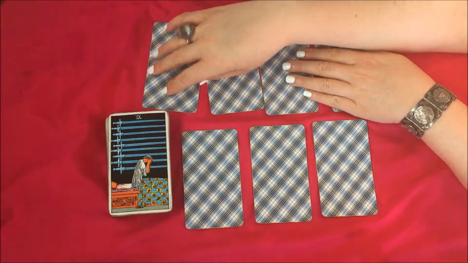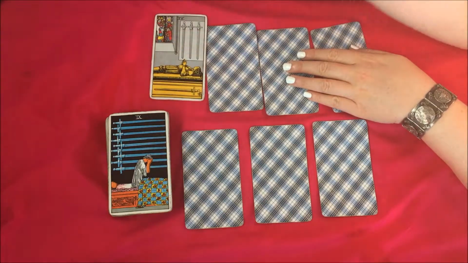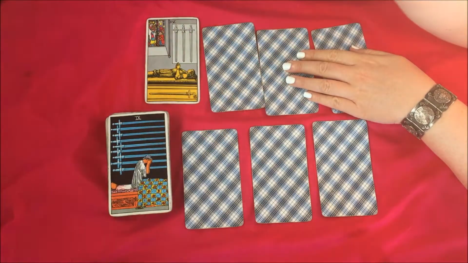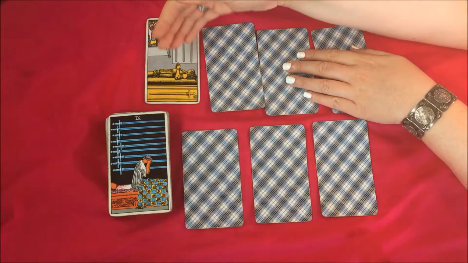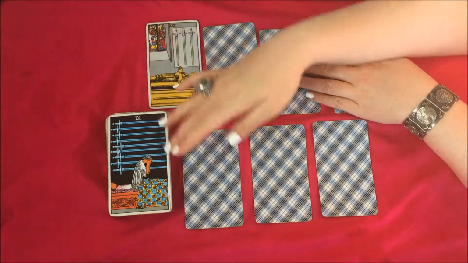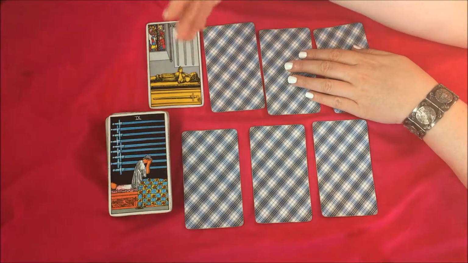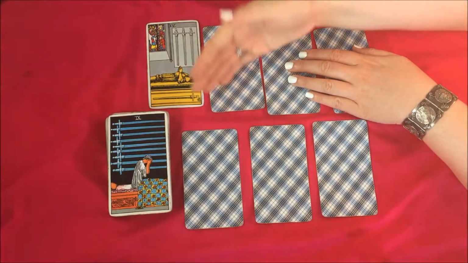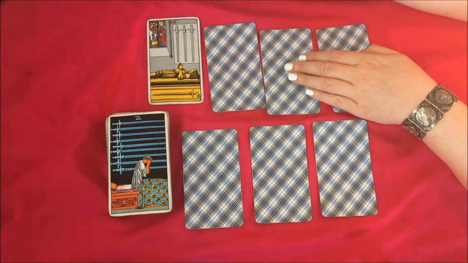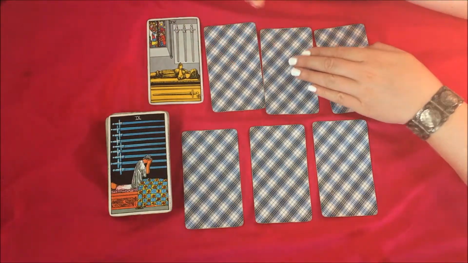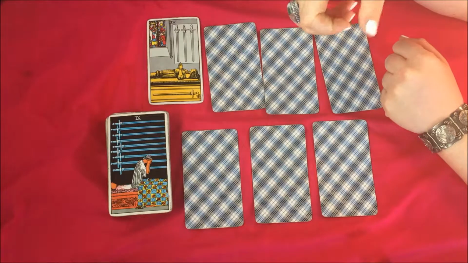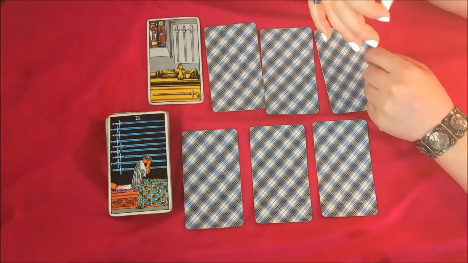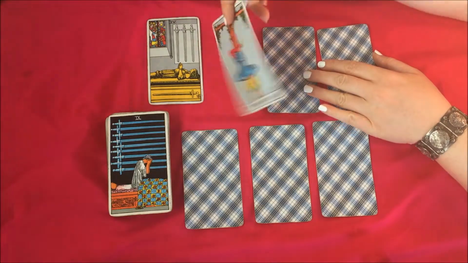So let's go ahead and look at your current circumstances. You're laying in bed. Very much like the Nine of Swords. You are laying in bed. There's so much going on in your mind. You're sort of trying to sort through them one at a time. That's what you're doing. You're sort of reviewing the many thoughts that you have about this person's motives.